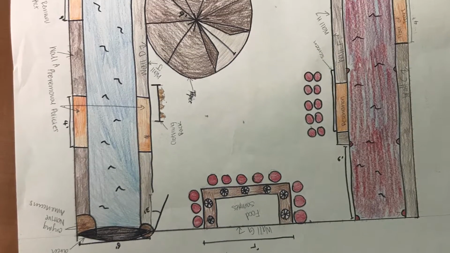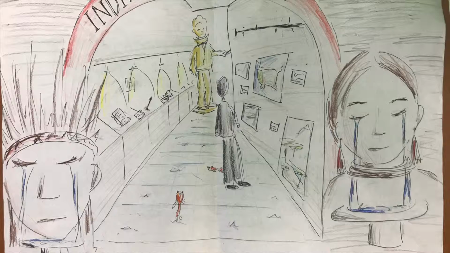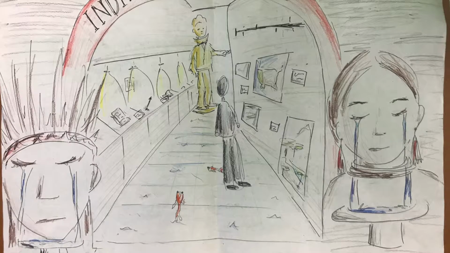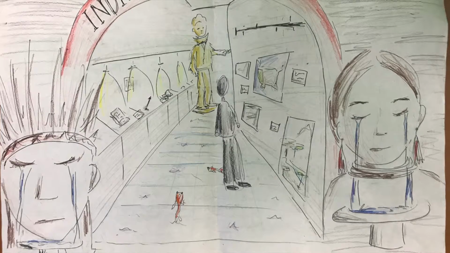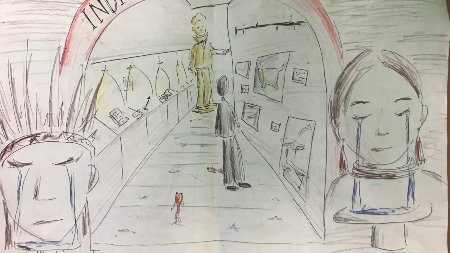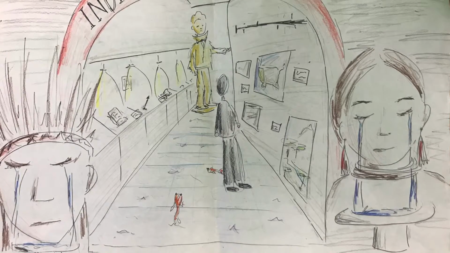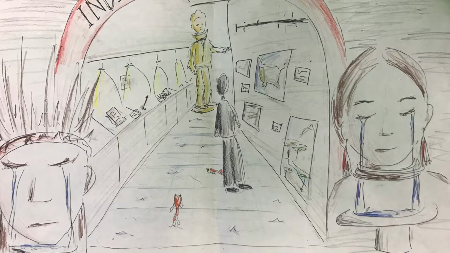We'll be discussing Native American removal in the early 1800s. As you can see at the front of the arch before you enter the exhibit, there are two crying Native American Cherokee members, and they are crying into a fountain which delivers water under the glass which runs around through the entire exhibit.